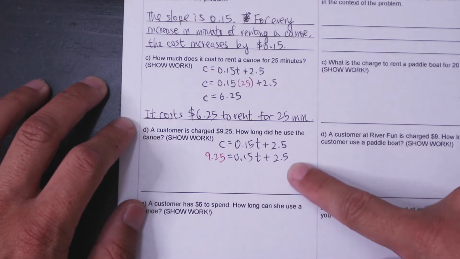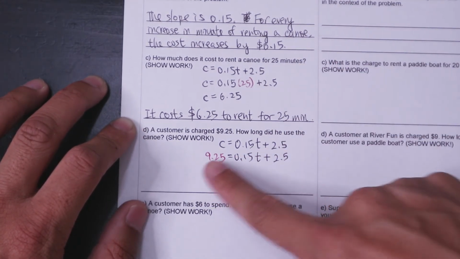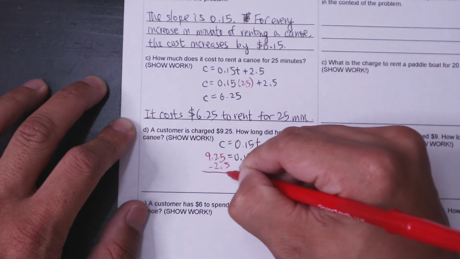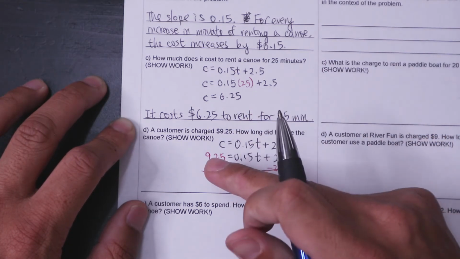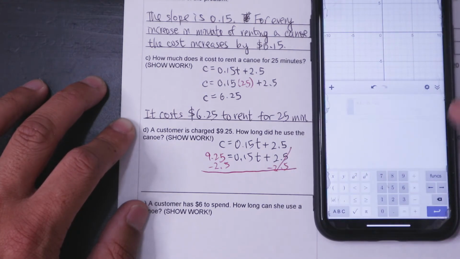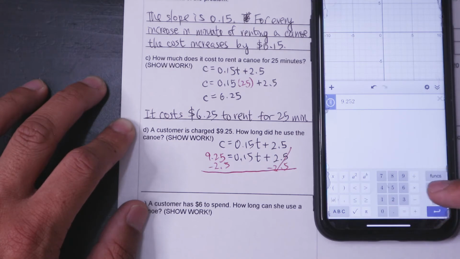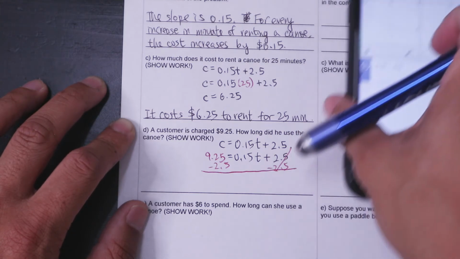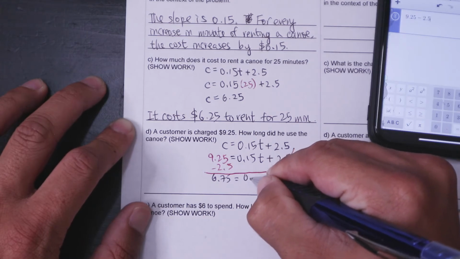And then to solve this equation, you learned this already in topic 1, right? From a month ago, where you're going to subtract 2.5 on both sides, like this. You cross it out. So you're left with, what's 9.25 minus 2.5? So you're going to use a calculator again. So 9.25 minus 2.5, you get 6.75. So $6.75 is equal to 0.15 T.